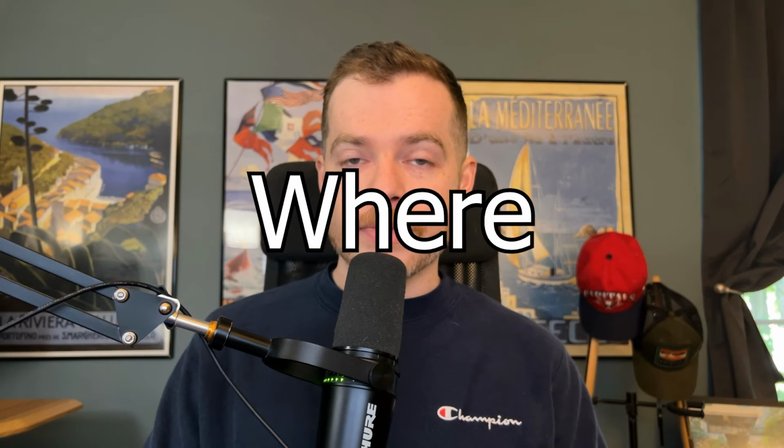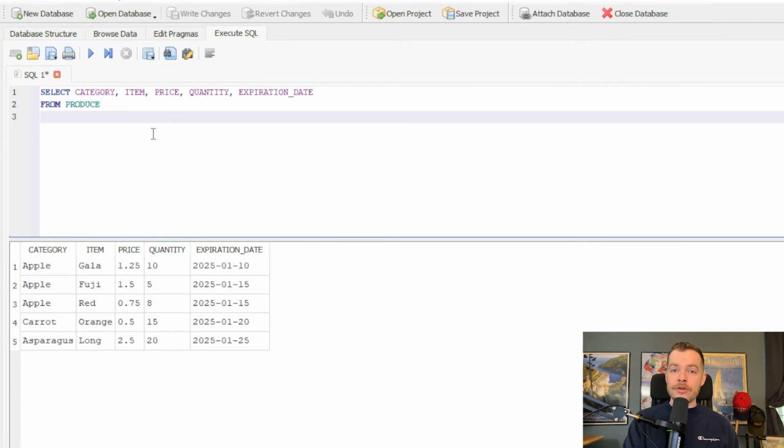So that's where we're going to get into the third statement that I told you about at the beginning, the where statement. The where statement is how we tell SQL which records to filter out of the results of our query. And you can think about it logically, right? The where statement is telling SQL, I'm interested in records where a certain condition is met. So the first condition we're going to put here is where the category is equal to apple.